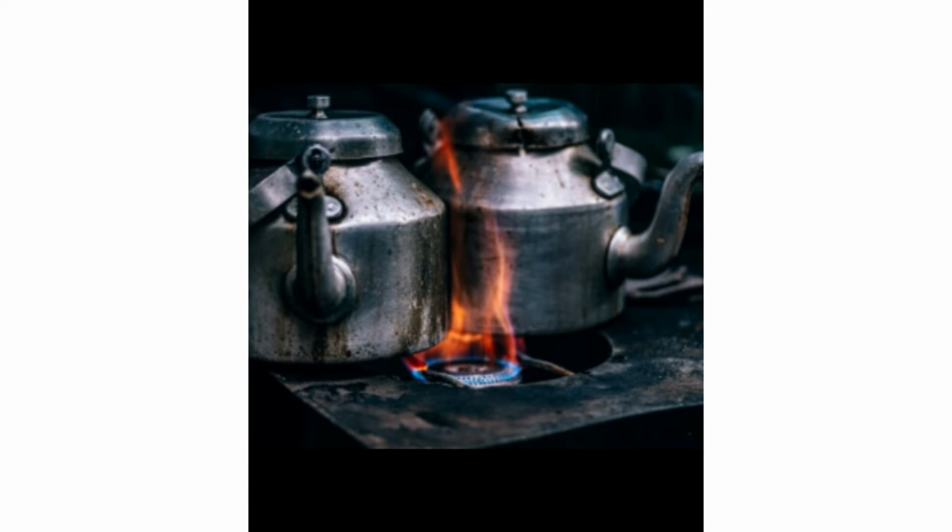Things like the kettles will also shine in the presence of sunlight. Then when you touch them, you can feel that these are hot. These also, when you touch them, you can feel these are hot.